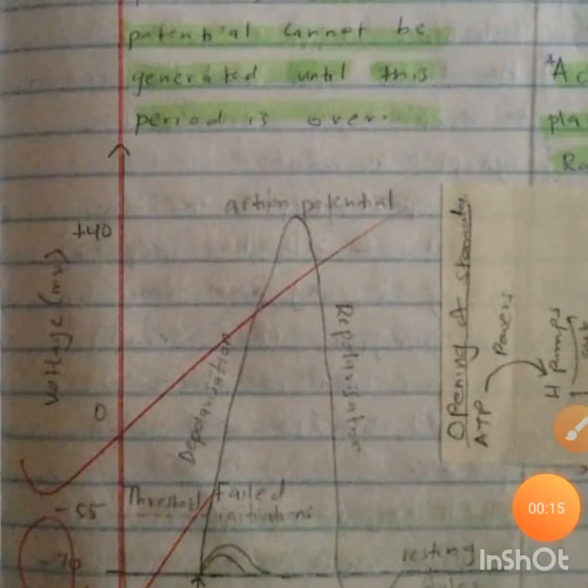Okay, let's use a little bit of the diagram. Here it is at threshold. At the threshold, there's no action potential happening. You see, it is straight. And then there is a stimulus, like let's say heat. You got burnt. And what will happen?